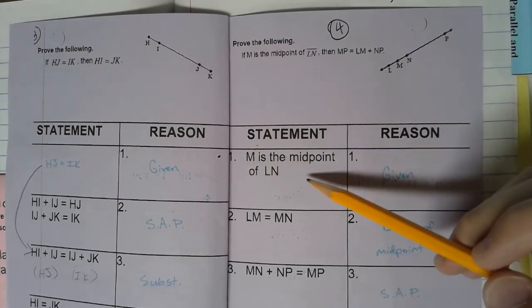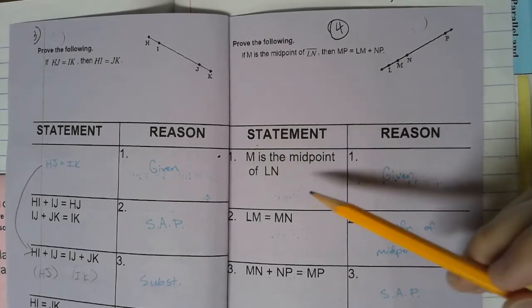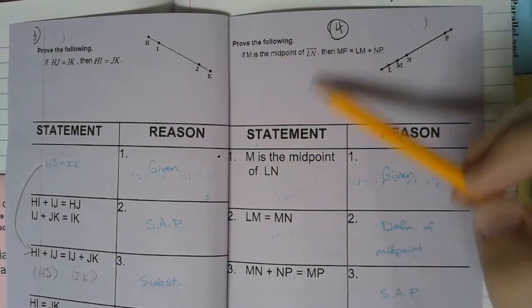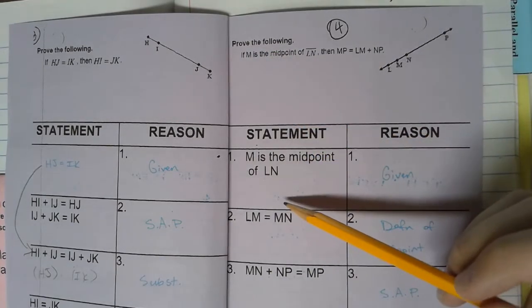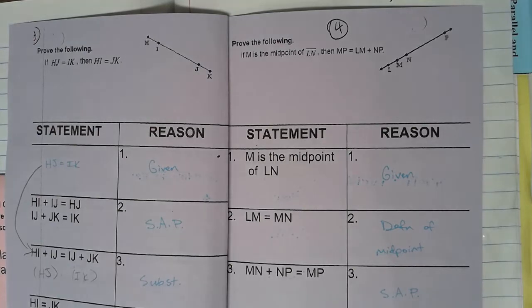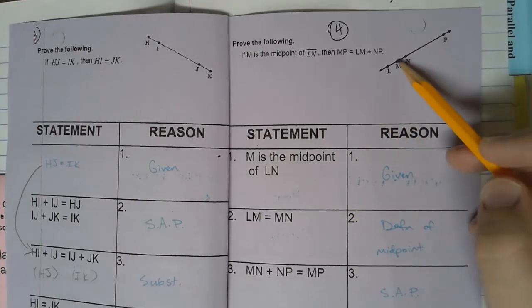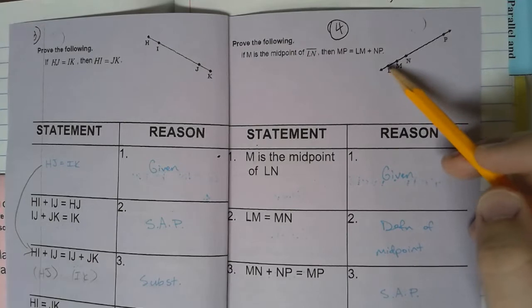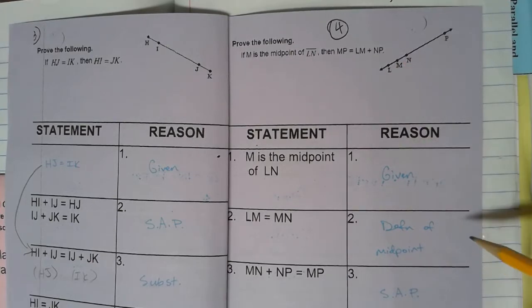So our first statement is going to be our hypothesis, or our given statement, the stuff that is in between the "if" and the comma if we're given a conditional statement. So our first statement is just going to be that M right here is the midpoint of LN. So this little piece right here, and that's given to us.